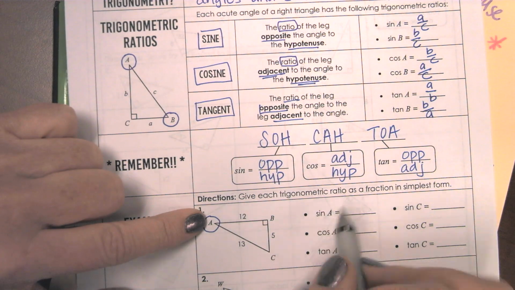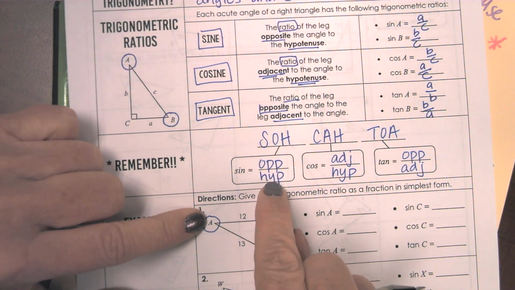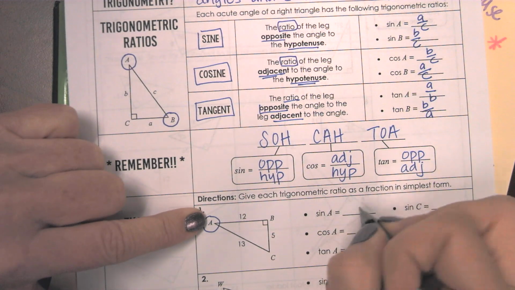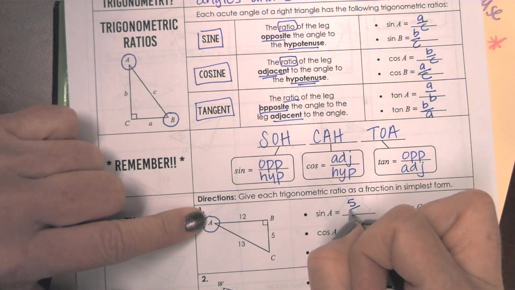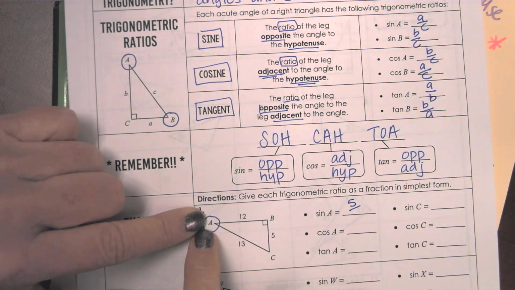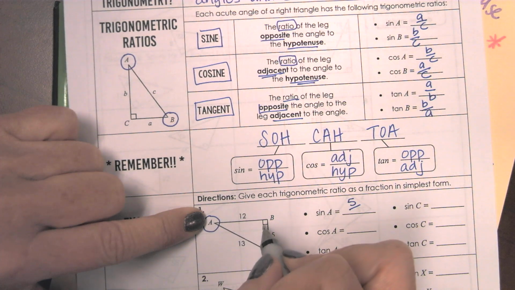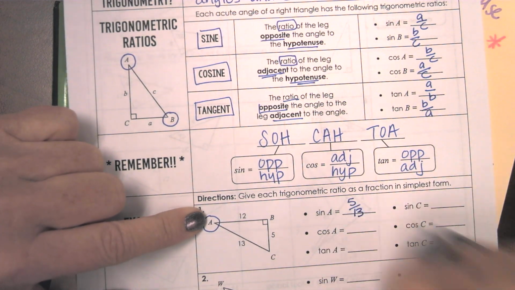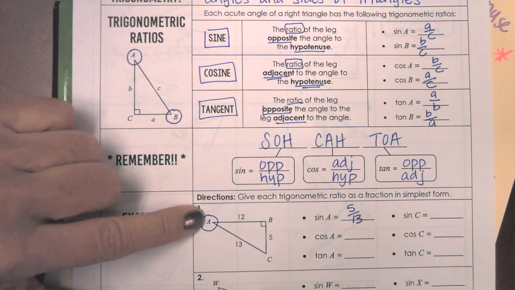Now, since it's sine, I want to do opposite over hypotenuse. What's opposite of A? It's a 5. What is my hypotenuse? Remember, my hypotenuse is the longest, right? So that's 13. And that's my ratio, 5 over 13.